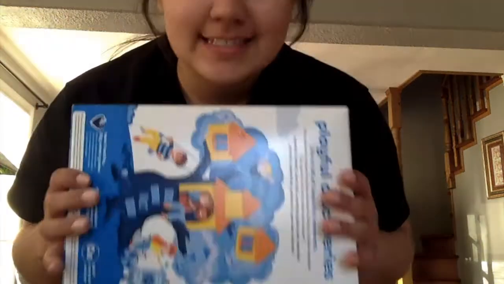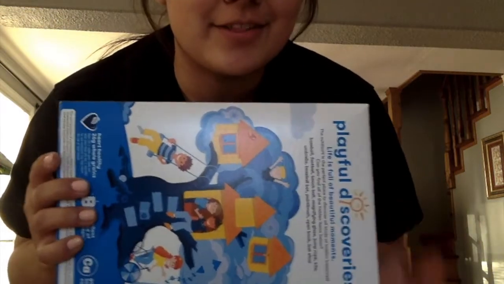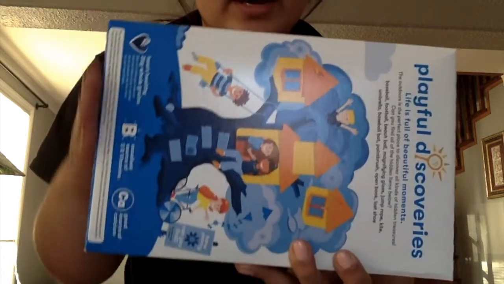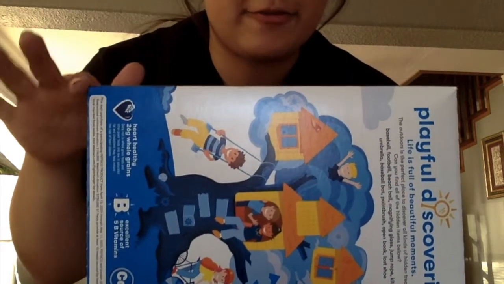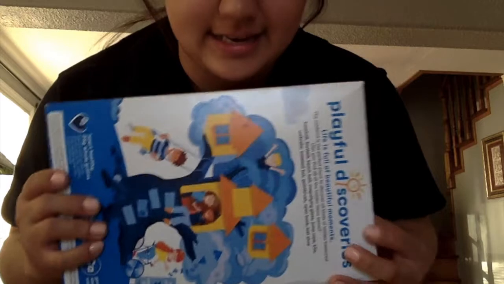Are there perpendicular sides or edges? Yes, there are perpendicular edges if you're dealing with rectangles, okay? Going across and going down. You meet at a perfect L or a perfect right angle. That is perpendicular.